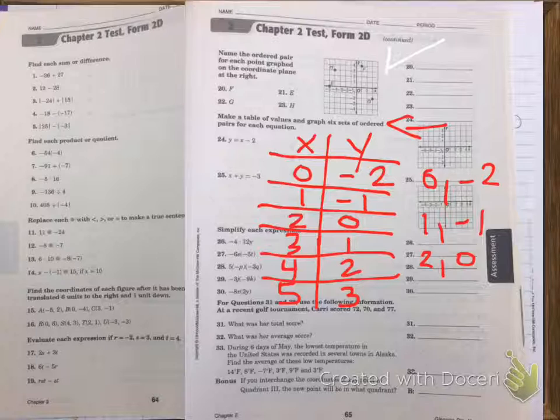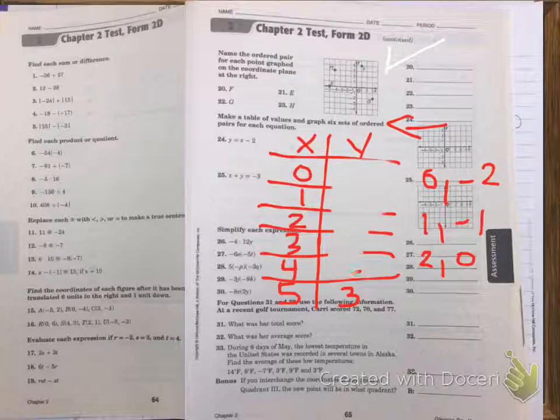Number 25, you're going to do the same thing, but you're going to use the next equation, which is x plus y equals -3. You can see that for number 25. So we're going to plug in 0 plus y equals -3. Well, that would mean that y has to be -3.